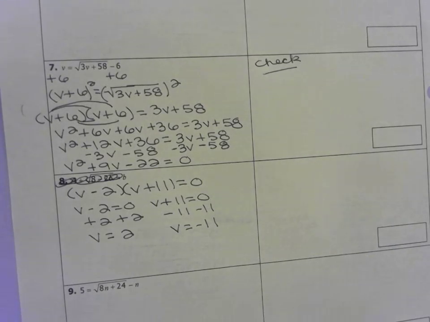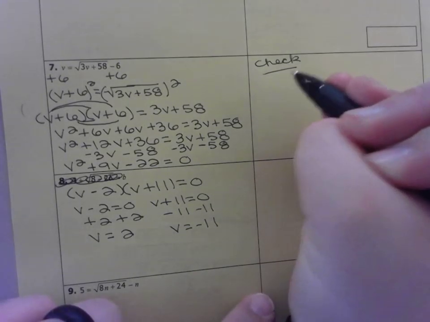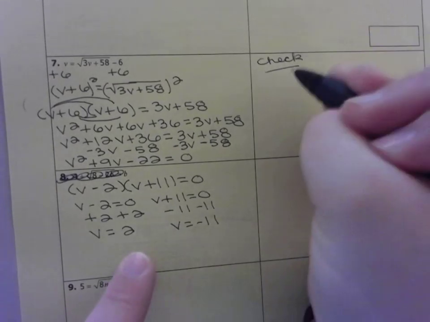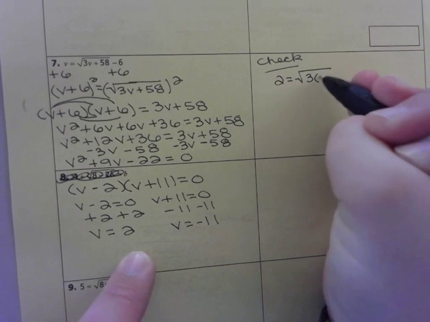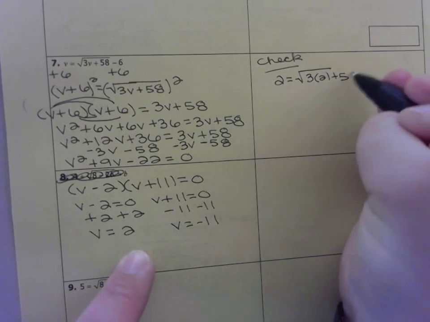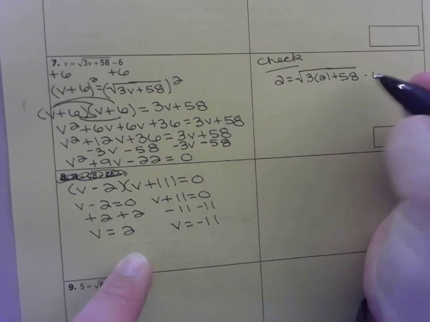So we are checking, listen up, we are checking both of them. So we're going to plug 2 in first. 2 equals the square root of 3 times 2 plus 58, and then minus 6 on the outside.